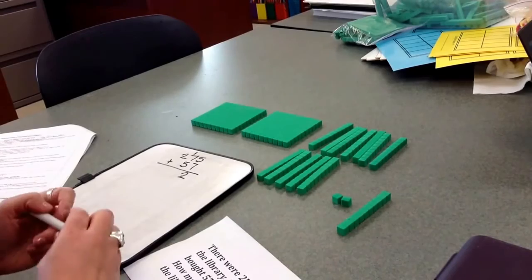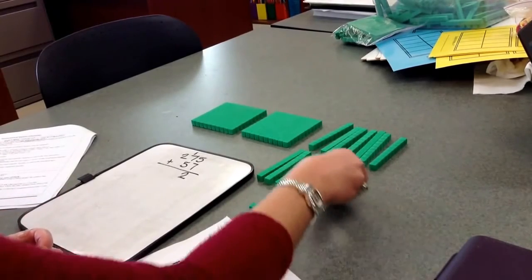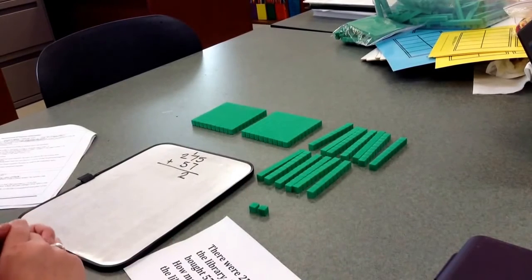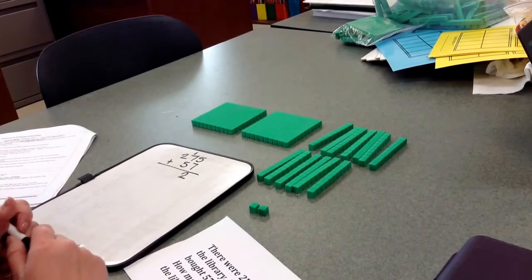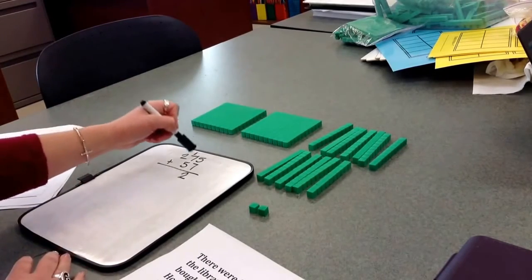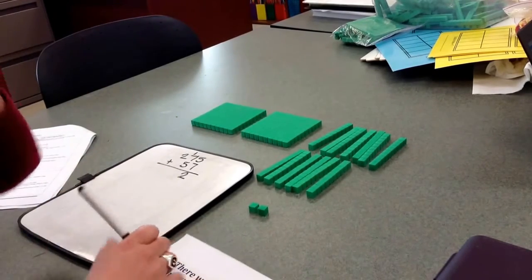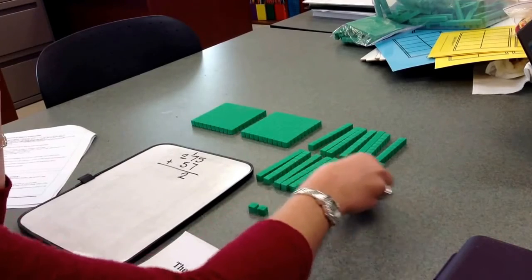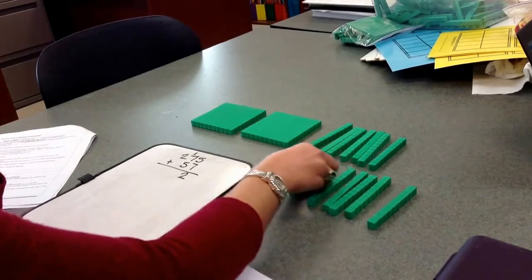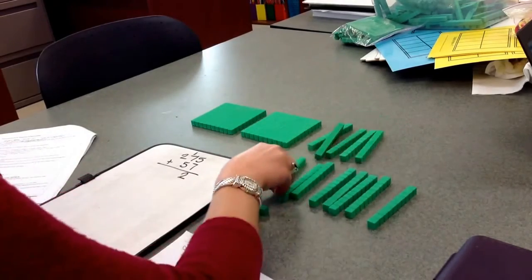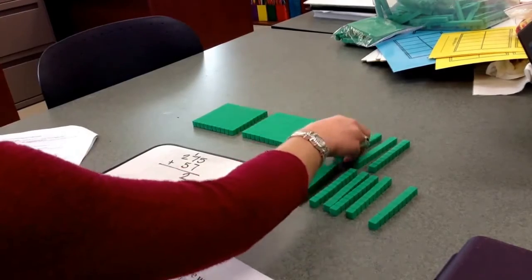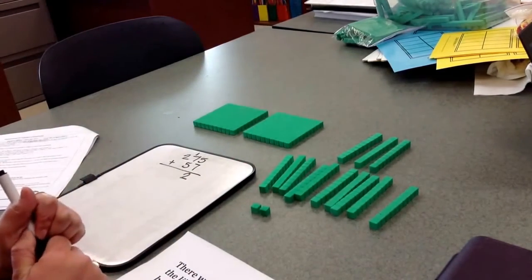So now we have 2 units left, and we take our long and put it back up with the rest of our longs in the tens place. Next we are going to add the numbers in our tens place. So we have 1, 7, and 5. Let's count all of our longs: 1, 2, 3, 4, 5, 6, 7, 8, 9, 10, 11, 12, 13. So we have 13 longs.